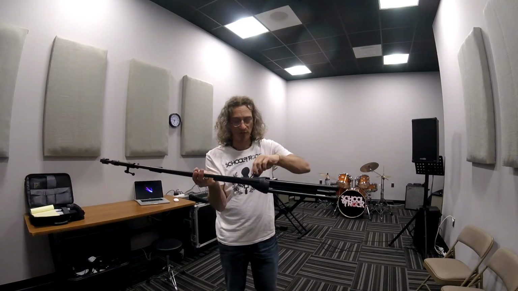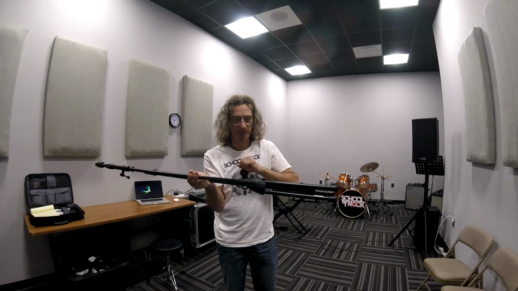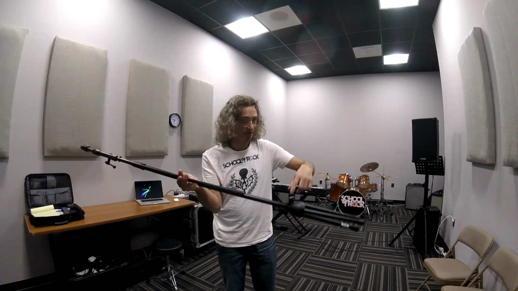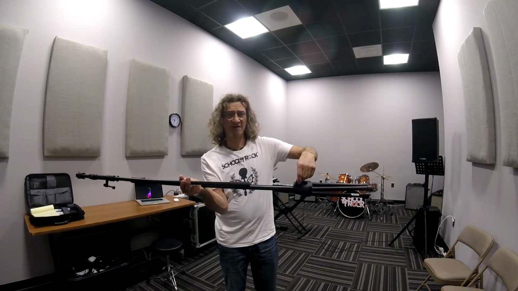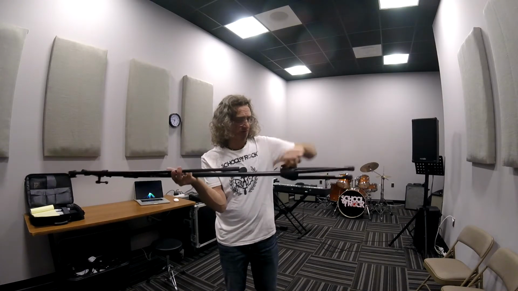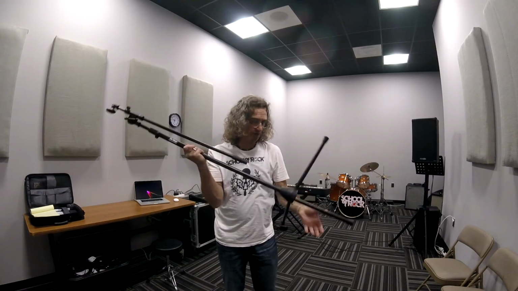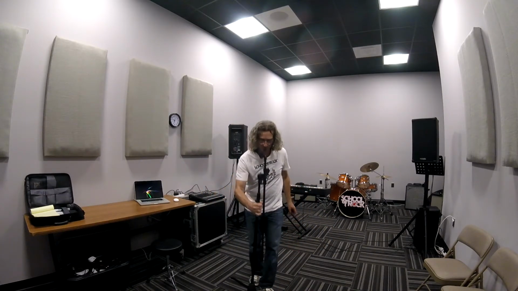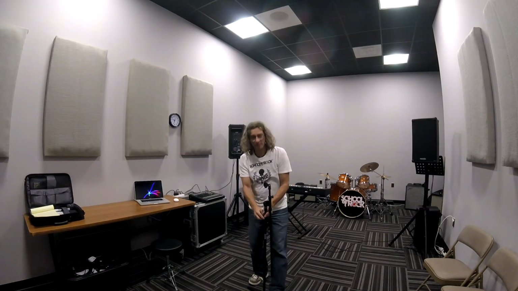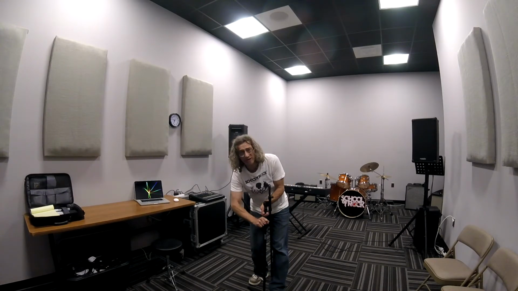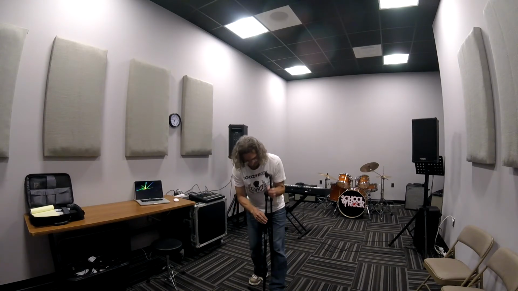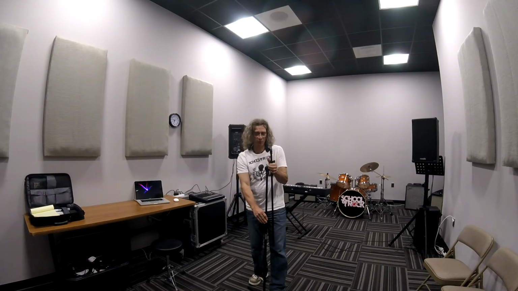All right, so unscrew this, not too far so that the thing falls out, and then slide it down to the end and tighten it back down, not too much. Open your legs. Right now we've got our tripod. Now if we want to move this up and down, it's just a little piece right here. We just loosen that, bring it up to where we want it.